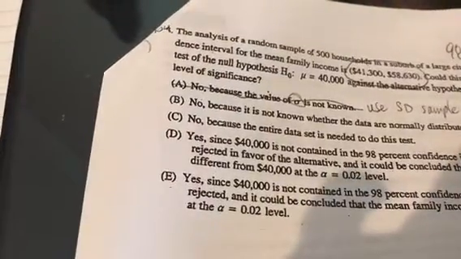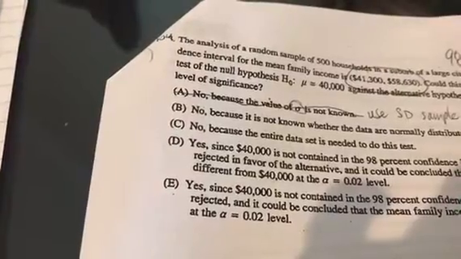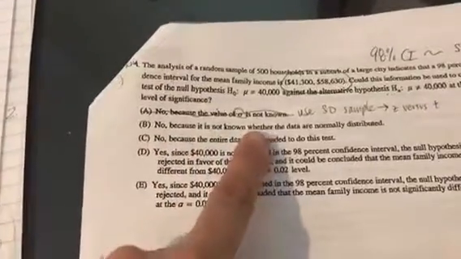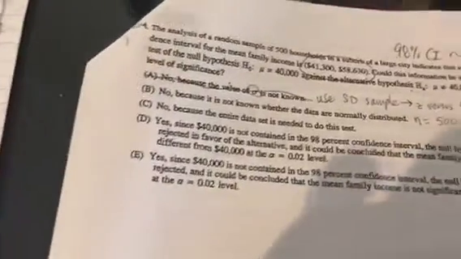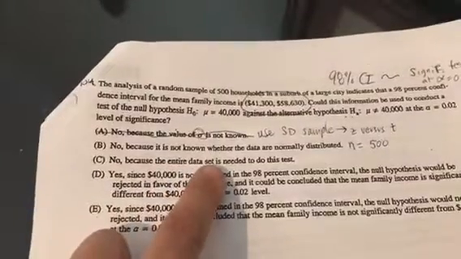But this was to try to get us to think about Z versus T. Then they said, no, it's not known whether the data is normal. Again, that's not important as long as you test enough people, and it looks like we're testing 500, so I don't like B. C, no, the entire data set is needed. That's not true. We've never heard anything like that.